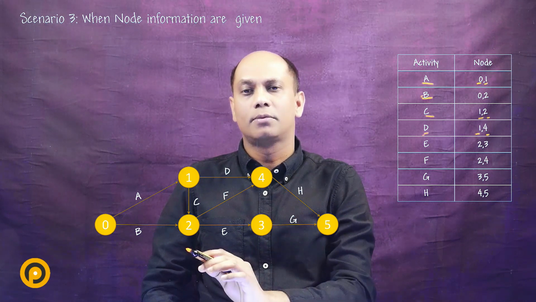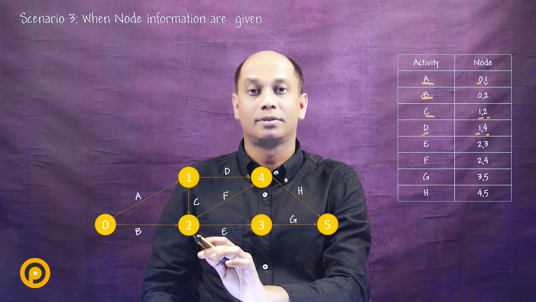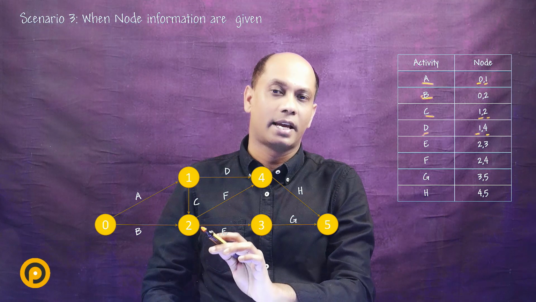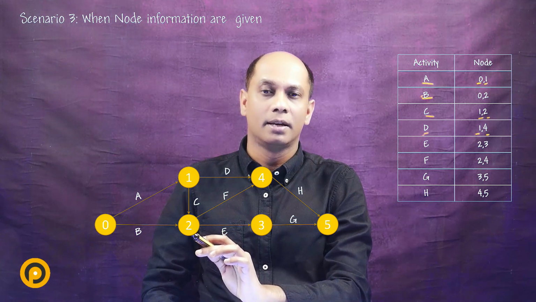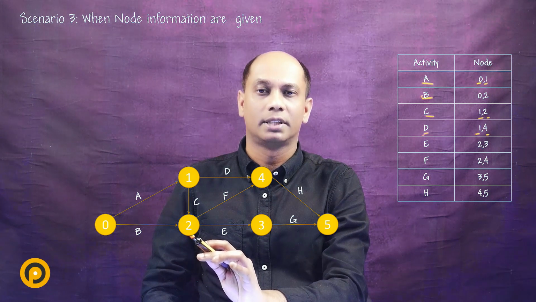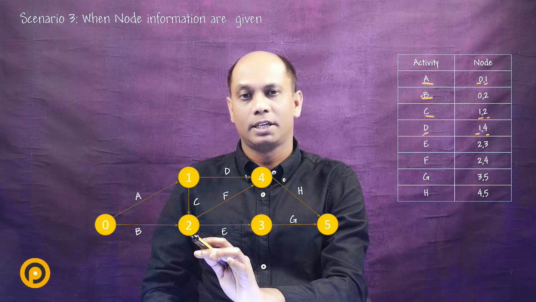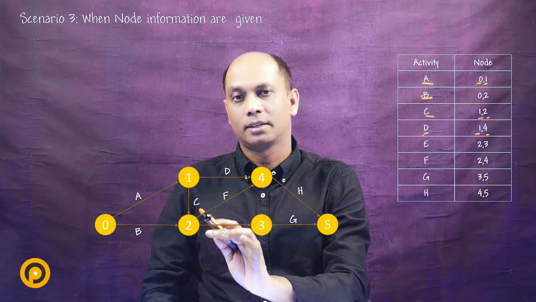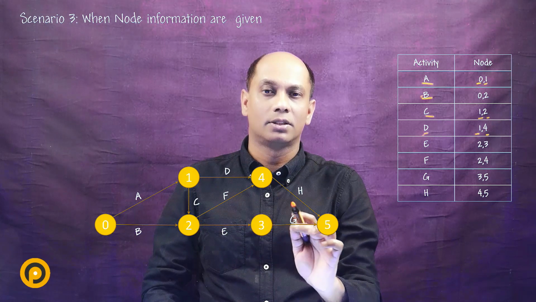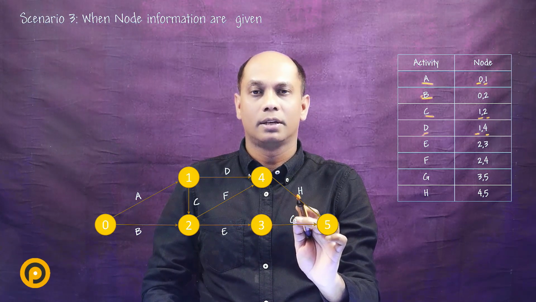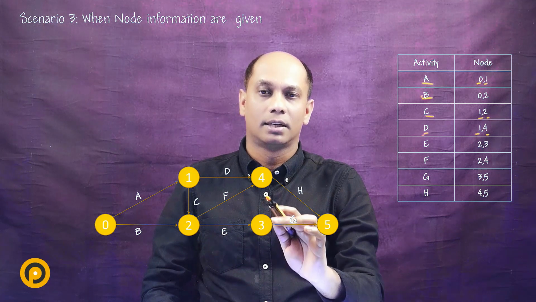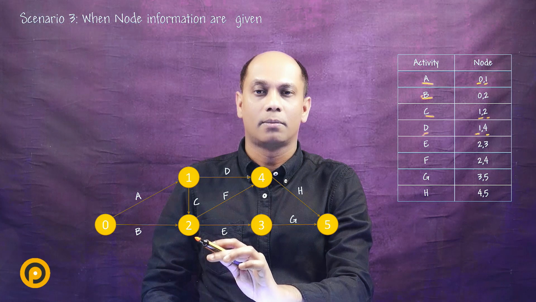Now, in the same concept, you will see that there can be the concept of dummy activities. Say activity B has a finish to start relationship with activity H. Then what we are going to do here is have a dummy relationship between activity B and H by using a dummy activity.